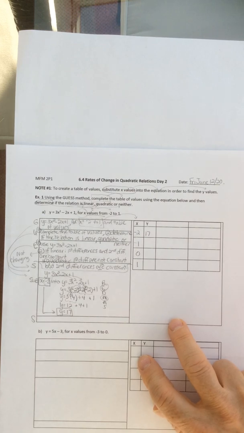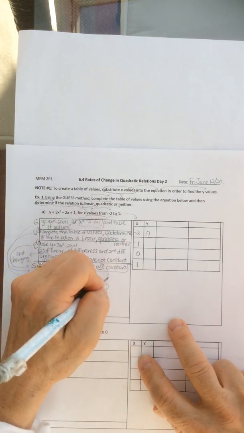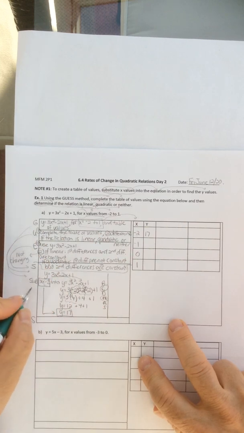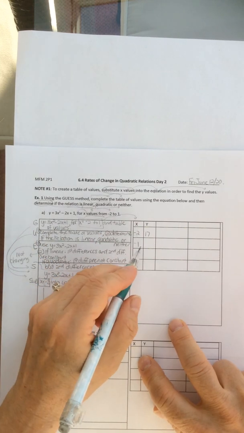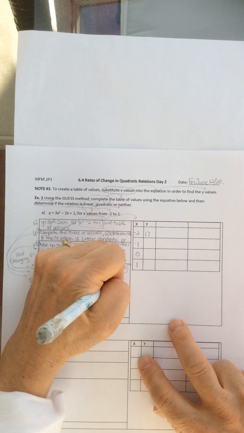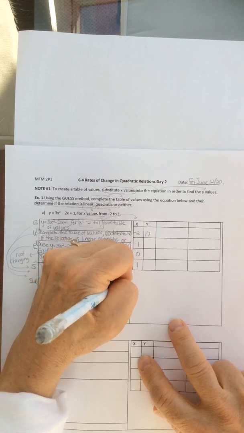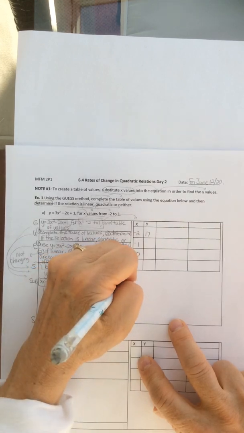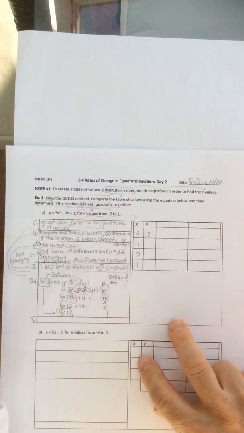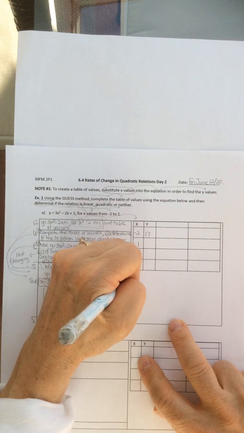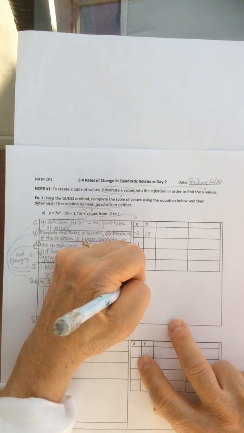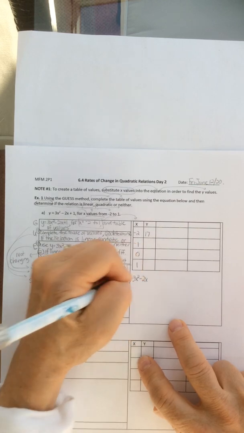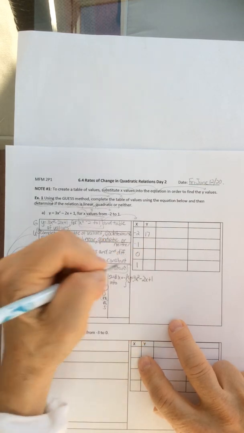I'm going to have to move this over. I'm going to run out of room. Now we're going to continue by subbing in x equals negative 1 into y equals 3x squared minus 2x plus 1.